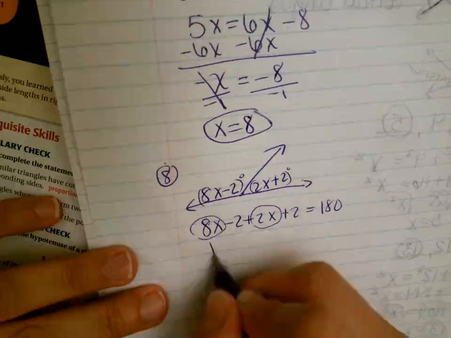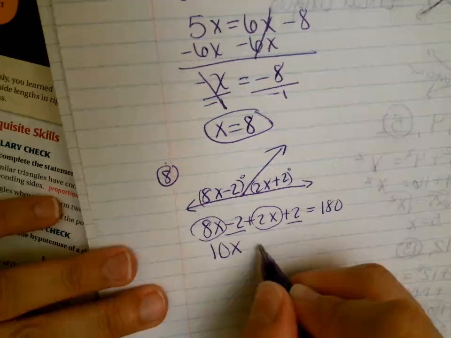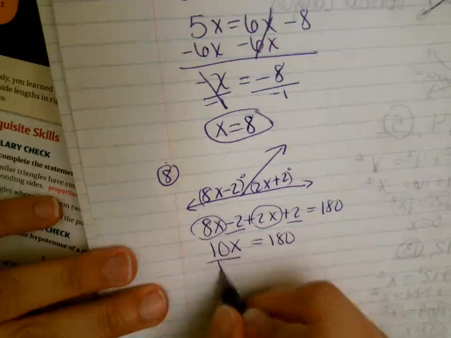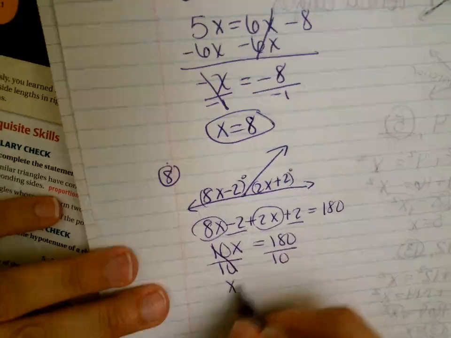8x's plus 2x's is 10x's. Negative 2 plus 2 cancel each other out. Divide by 10 on both sides. X equals 18.